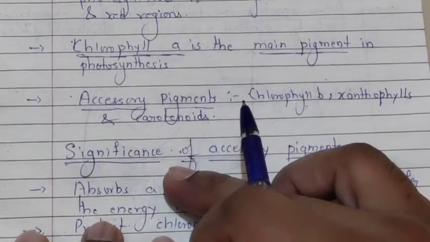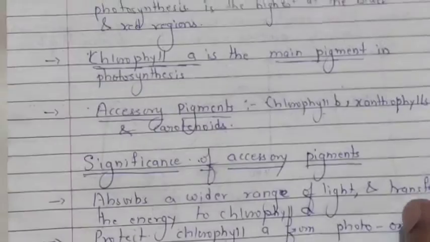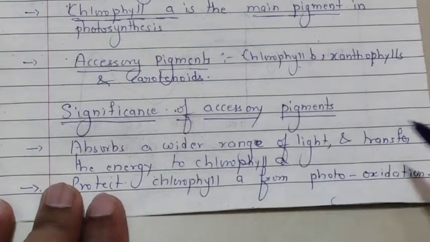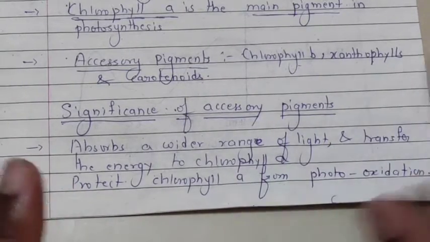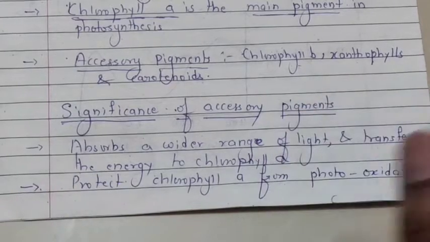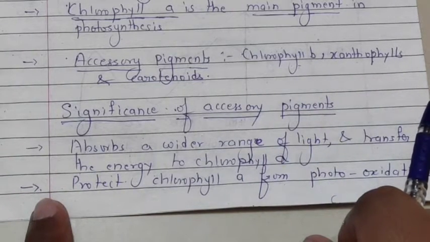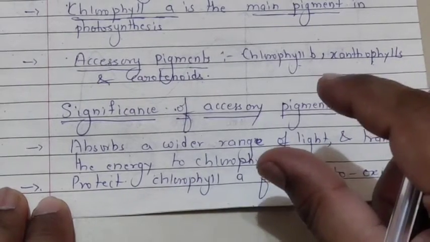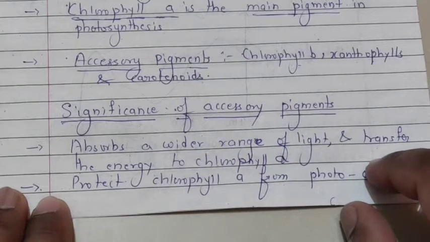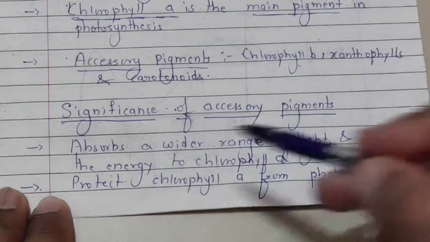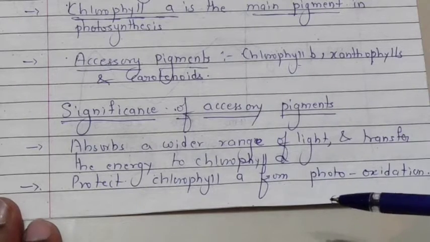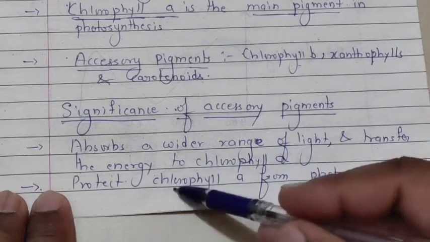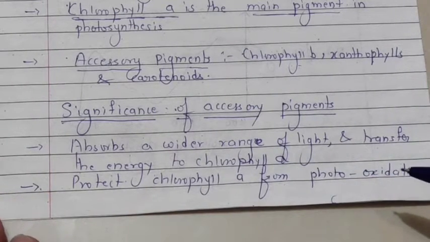Let us have a look at the significance of accessory pigments. Accessory pigments absorb a wider range of light. Chlorophyll A is absorbing only somewhere between 400 nanometer and 700 nanometer, whereas the other pigments absorb different wavelengths. They absorb a wider range of light and transfer the energy to the chlorophyll A. As well as it protects the chlorophyll A from the photooxidation.